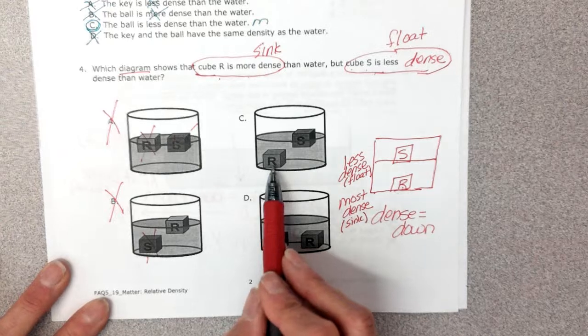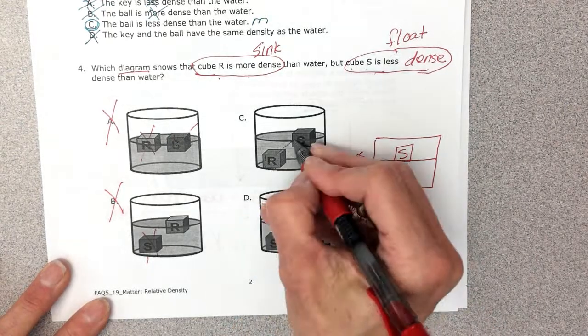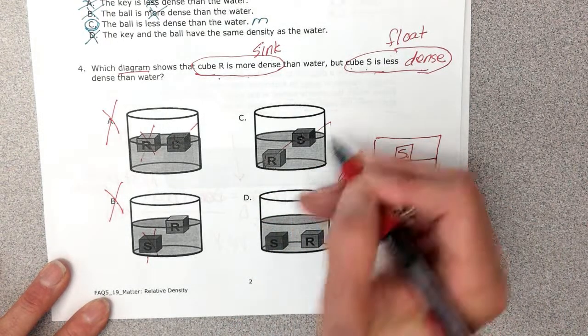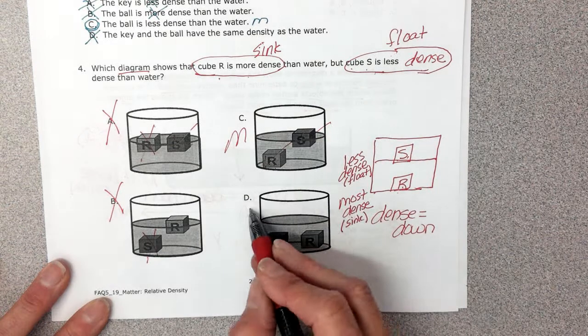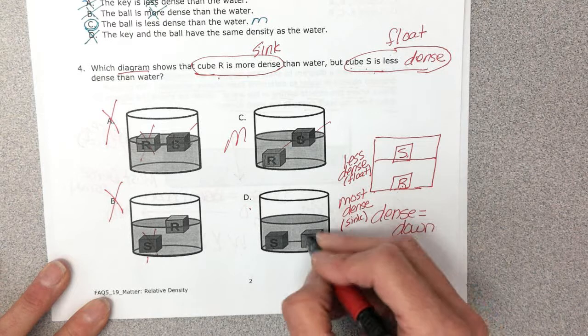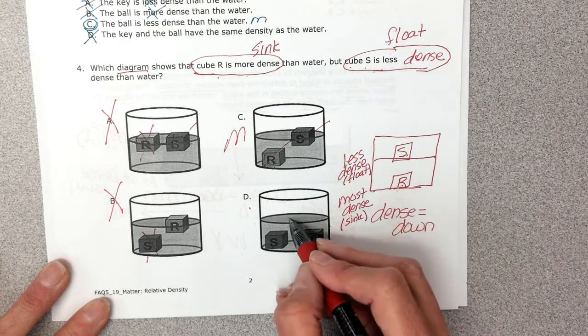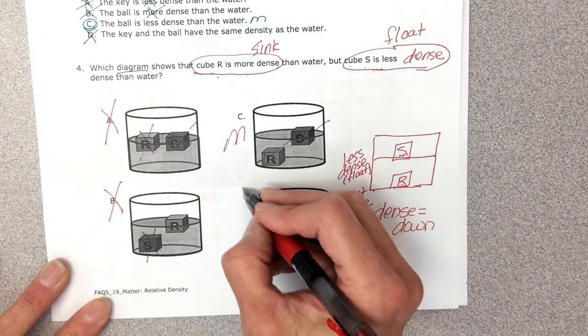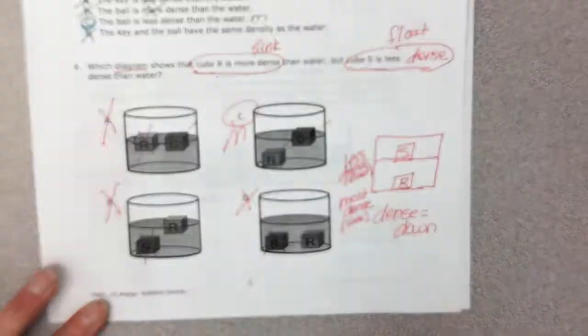On C, I have R more dense. That's correct. S less dense. That's our maybe. If I look at D, we have R at the bottom, so that's correct. But S should be less dense up here. So that makes D incorrect. That C is our answer.